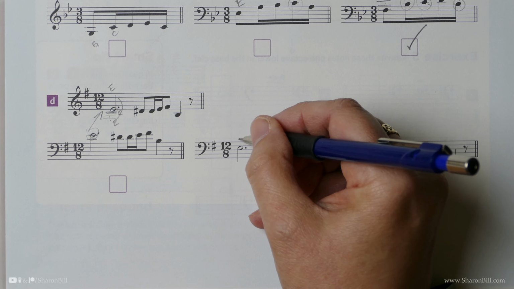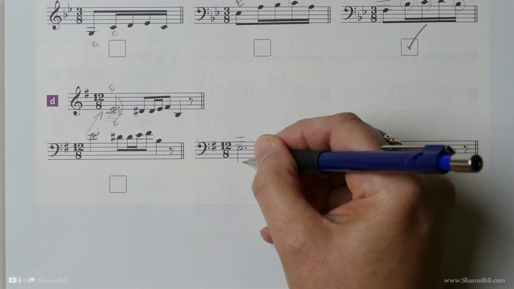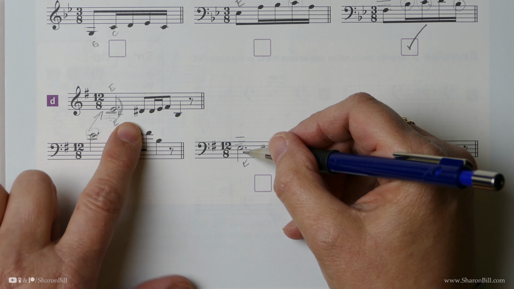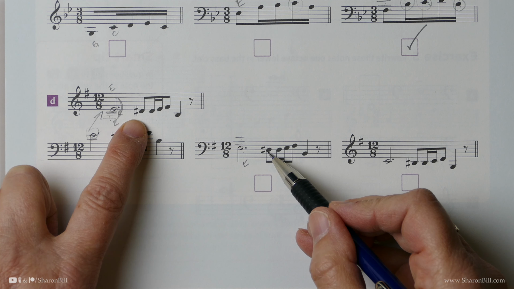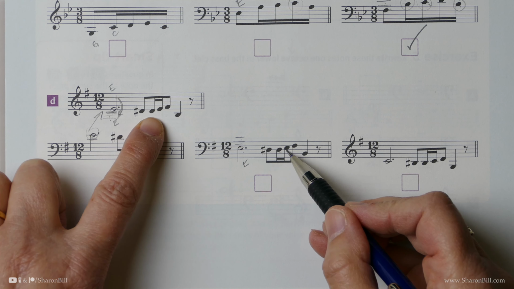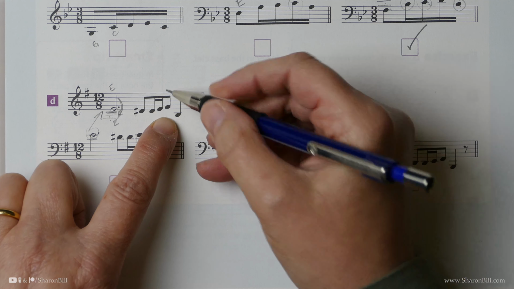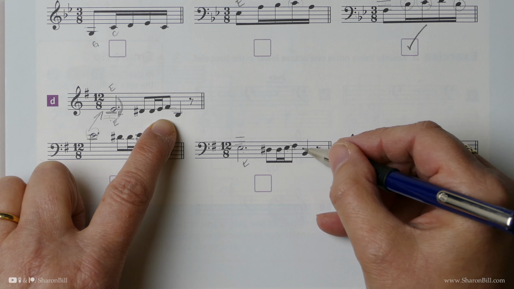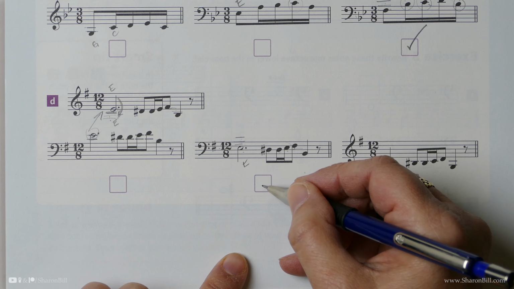Let's see what we've got here. So if this is C, B, A, G, F, E, that's the E that we're after below middle C. Let's check everything else works out. Down a step to the D sharp, then back to the E, up to the F sharp of course, and then we go down 1, 2, 3, 4, 5 to the B. That's correct. That's the one that we want.